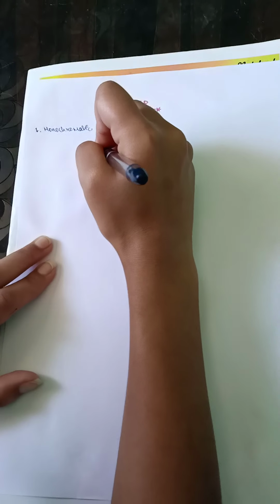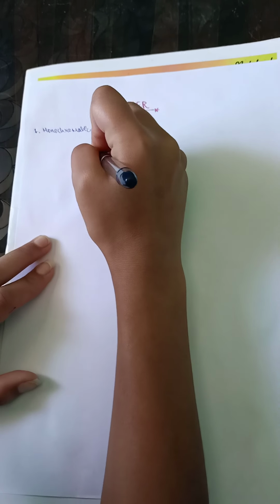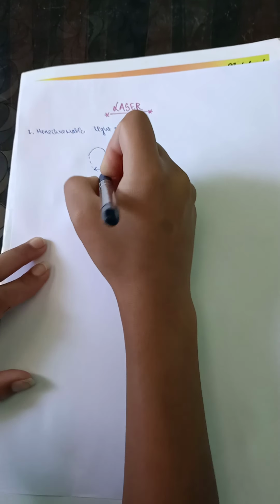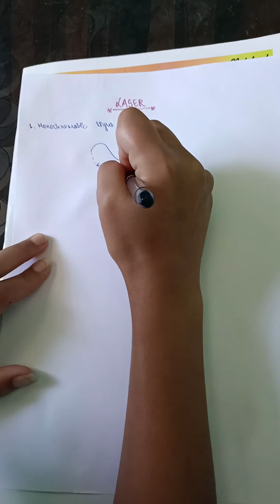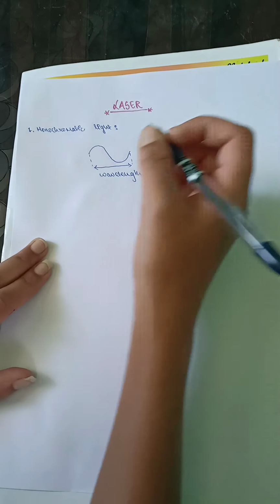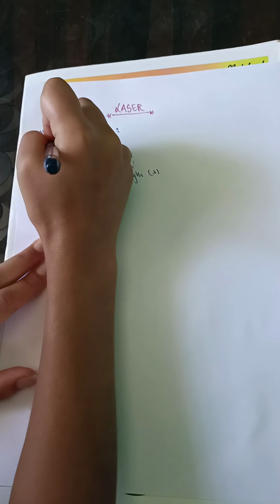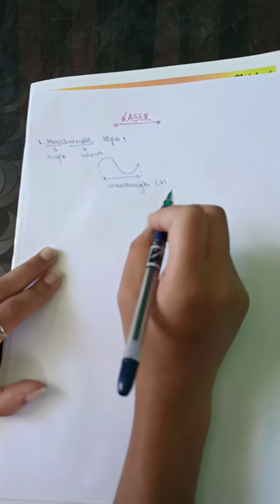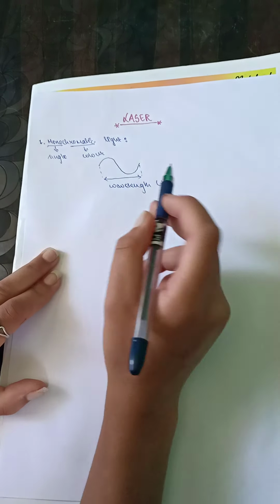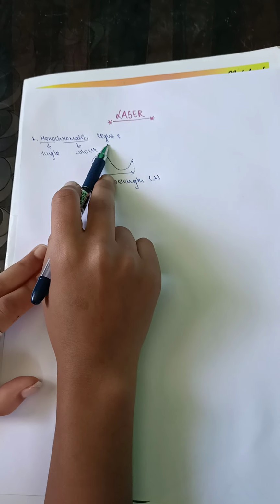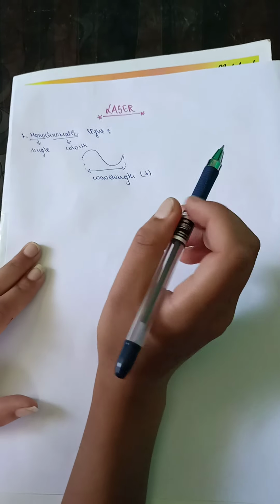Suppose we are considering a wave and this is the wavelength, which is denoted by lambda. As we know, mono means single and chromatic means color, which means same color or same wavelength. So this type of light rays is called monochromatic light, or the source is called monochromatic source of light.